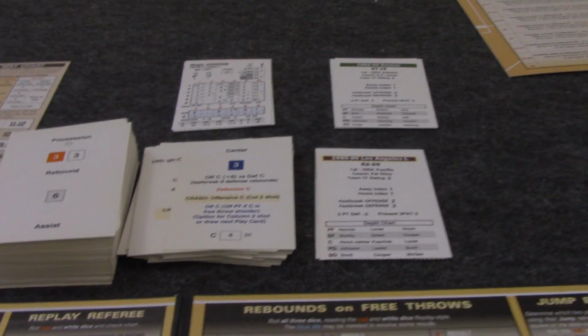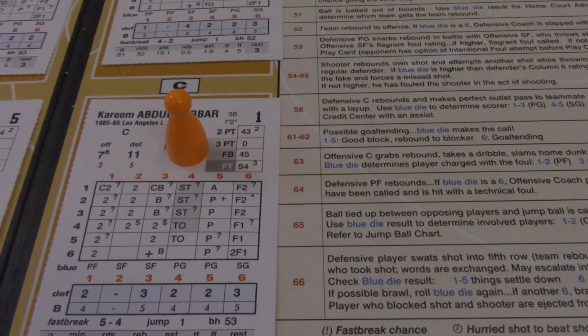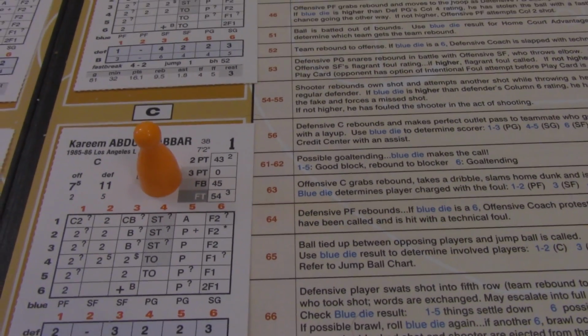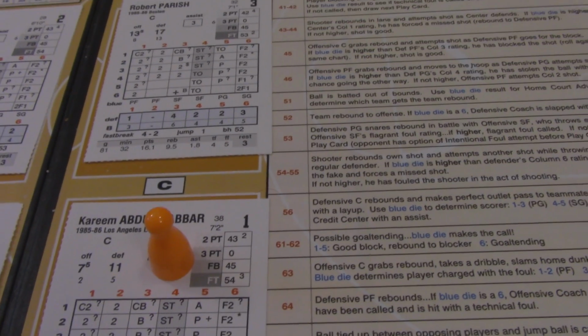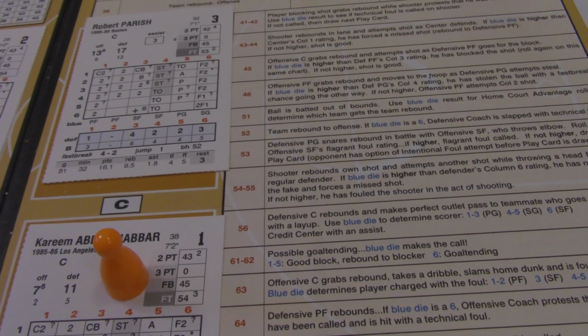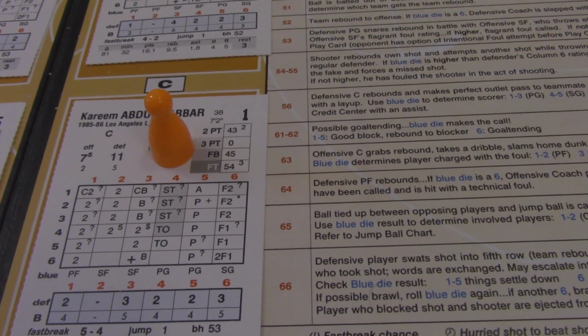So the next possession, it's going to be Kareem with the ball. Rolls a 6-3, and that's going to be a foul. So Kareem drives, gets hacked by Parrish. So that'll be the third team foul for Boston, first for Parrish. Kareem's free throw rating is a 54.